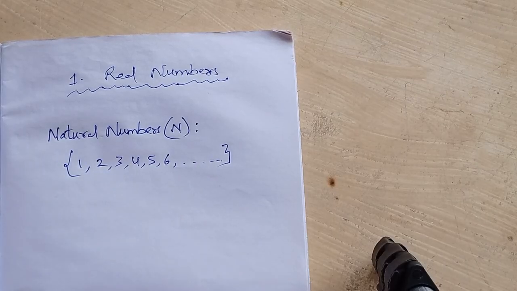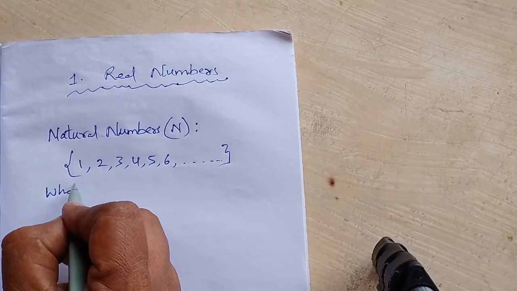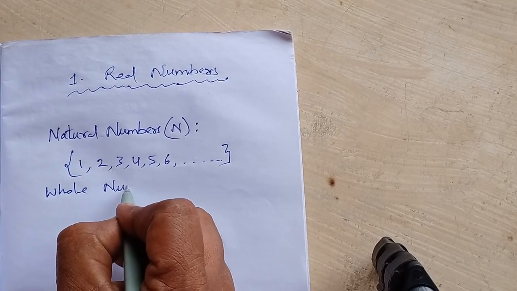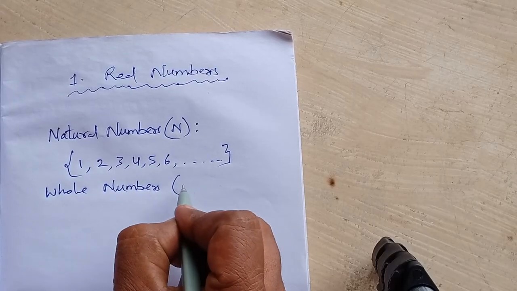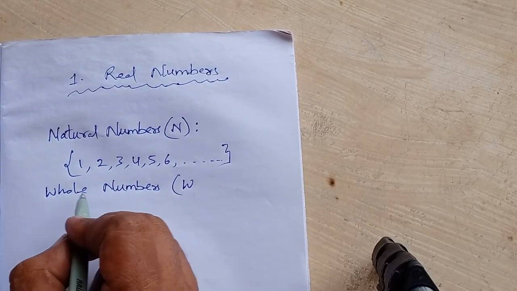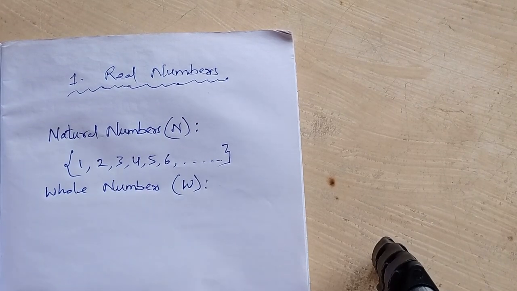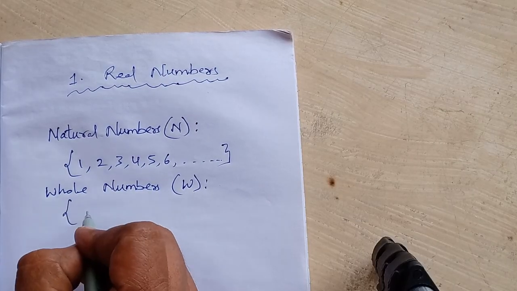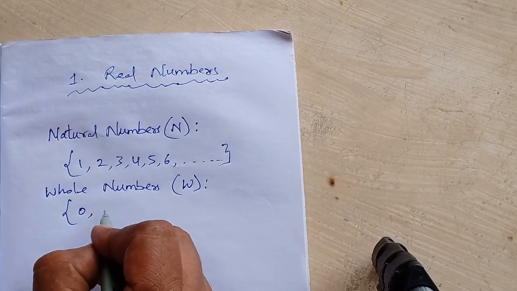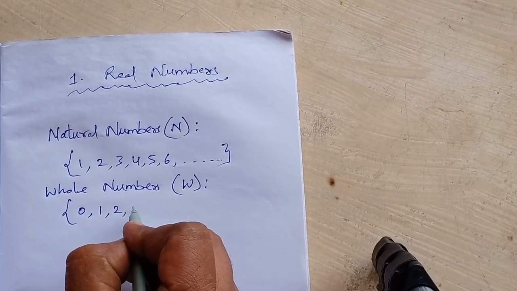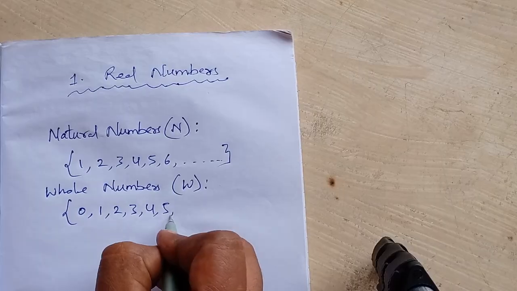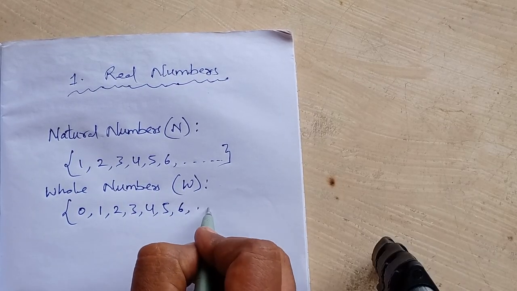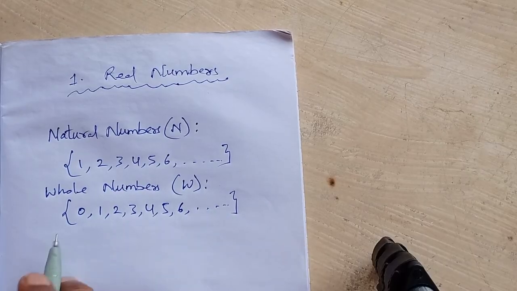Okay. After that, whole numbers. Whole numbers are denoted with W. Now what are whole numbers? Whole numbers start from 0, and the remaining numbers are all natural numbers. So the natural numbers along with 0 are whole numbers.